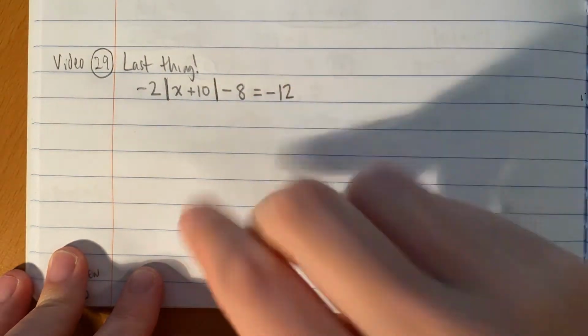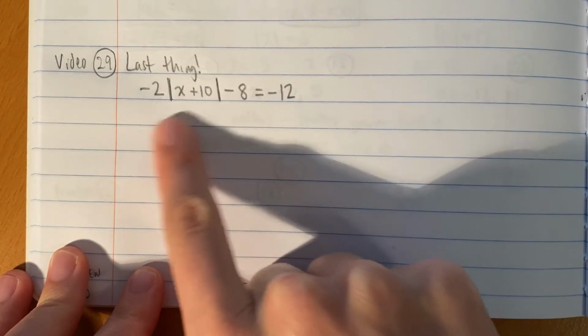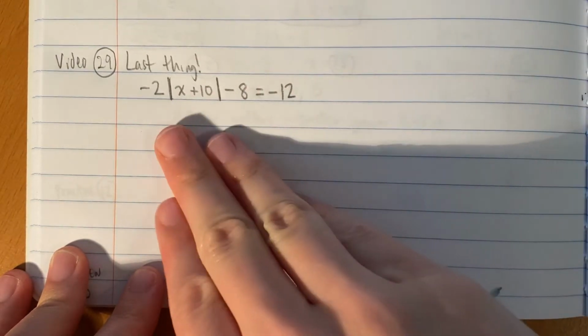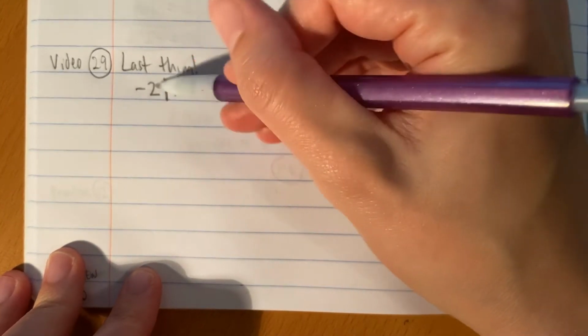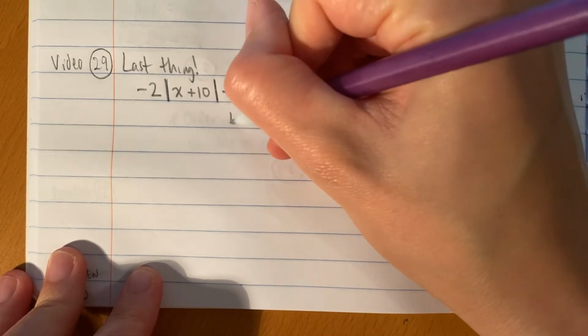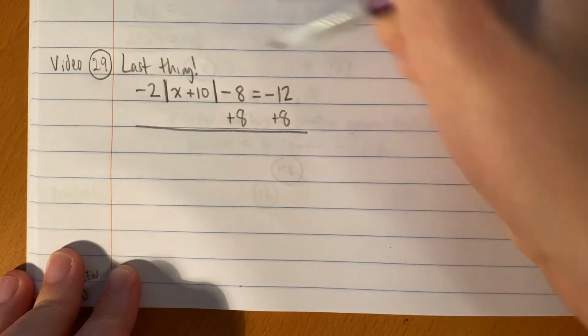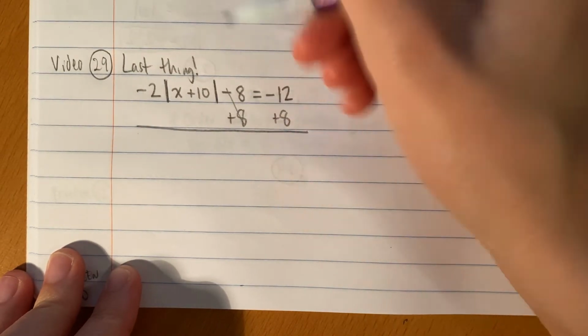Okay, but the first thing we need to do is get this absolute value by itself. So you're almost just going to pretend for a moment that this is like negative 2x minus 8, and you're going to try to get x by itself, right? This is multiplication, this is subtraction. We deal with addition and subtraction first.